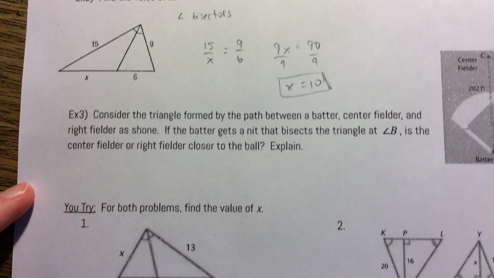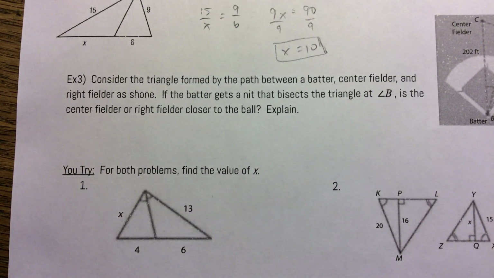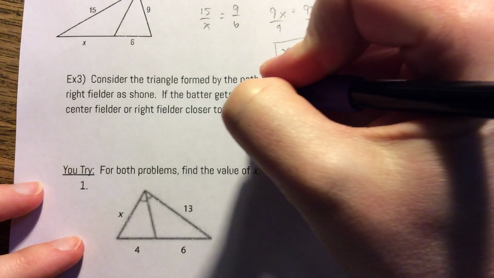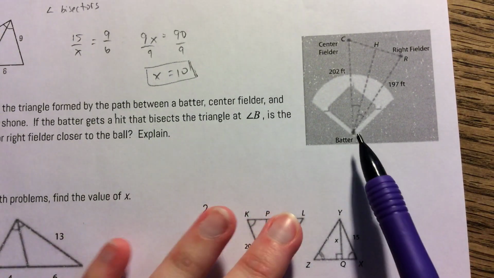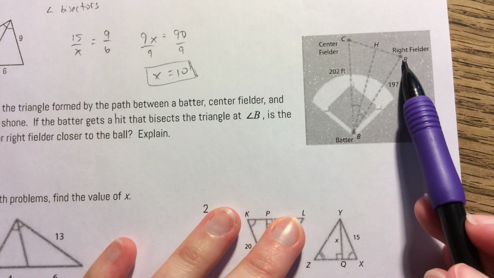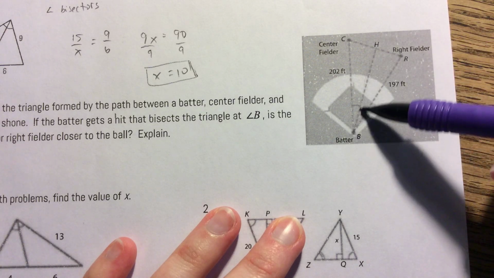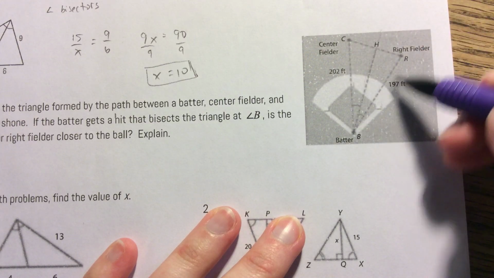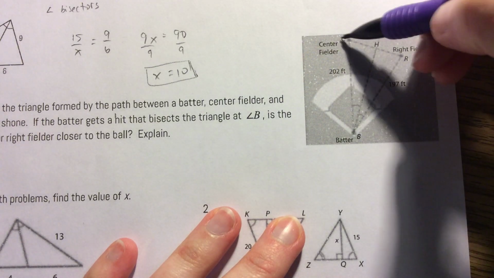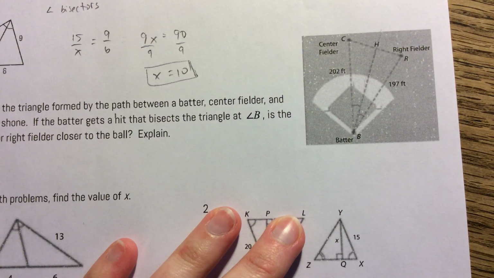Okay, for our last example, this will be a quick homework video. Consider the triangle formed by the path between the batter, the center fielder, and the right fielder as shown. If the batter gets a hit that bisects the triangle at angle B, is the center fielder or the right fielder closer to the ball? So in our diagram here, we have batter, center fielder, right fielder. This is where the hit goes. So this is where the ball is passing. So since this was 202 feet and this is 197 feet, which one of these people is going to be closer to go catch that ball?